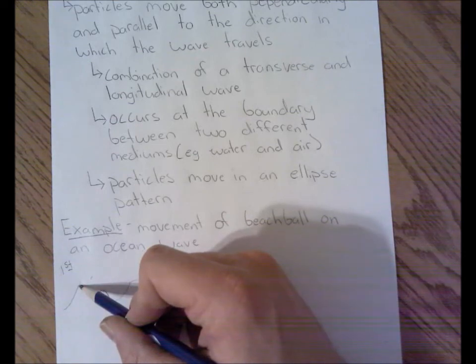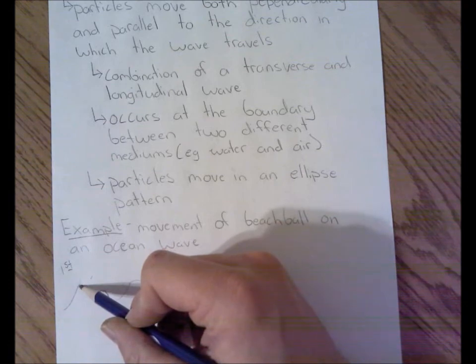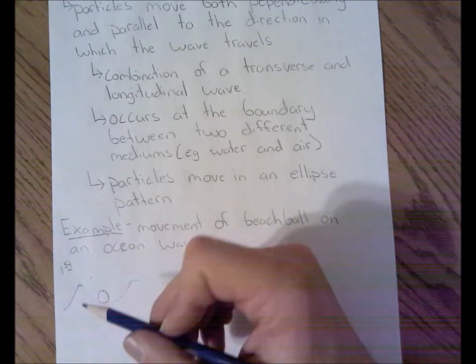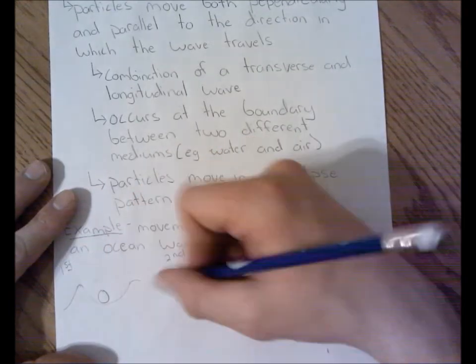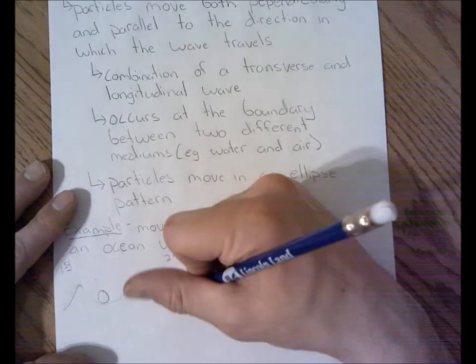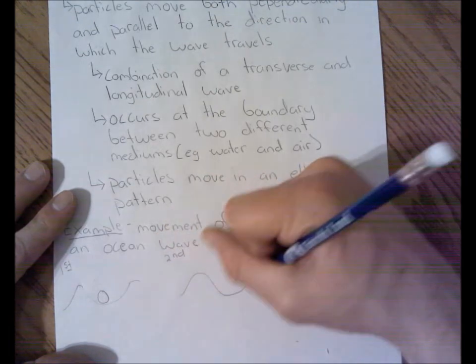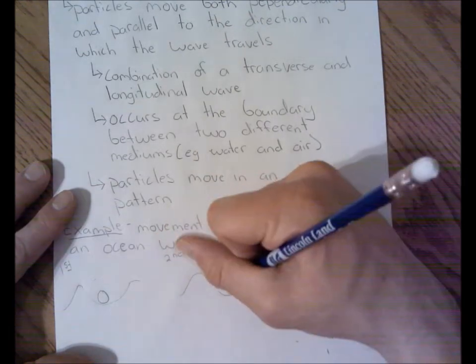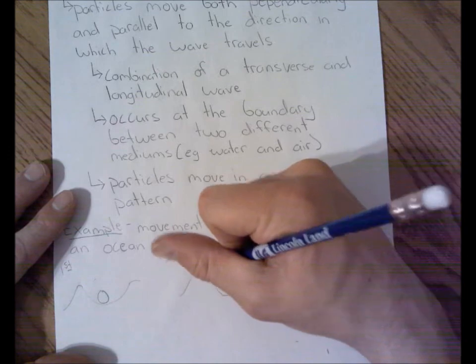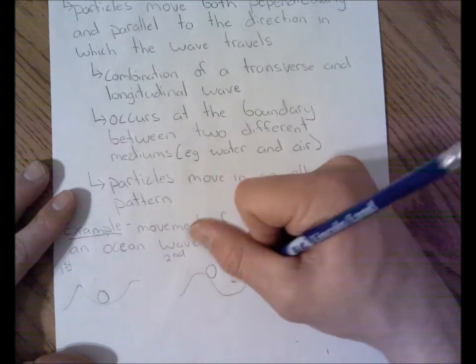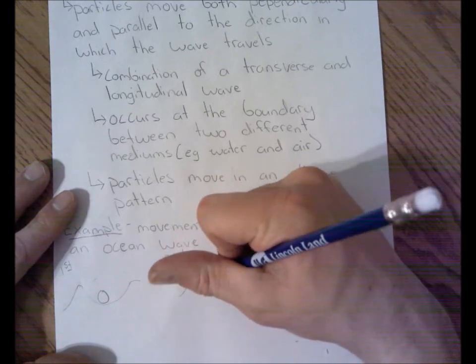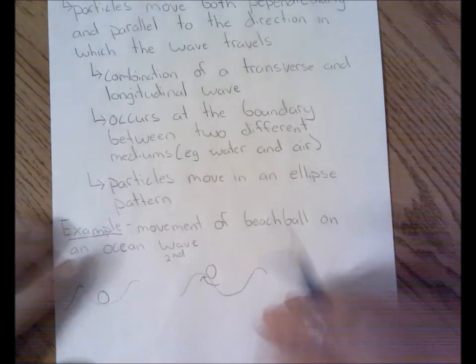So our second picture is this. We have that same wave here, and the ball is going to move in a shape like this arrow. Again, between the first and second picture, the ball moves to the left and upward.